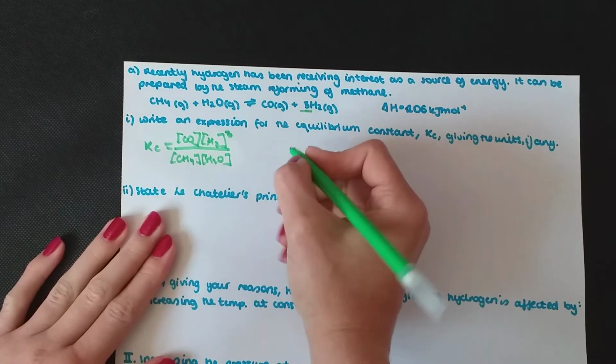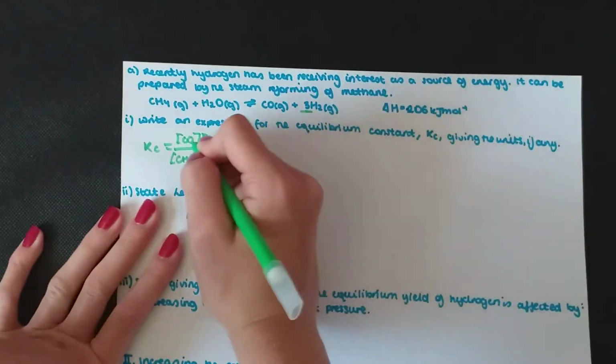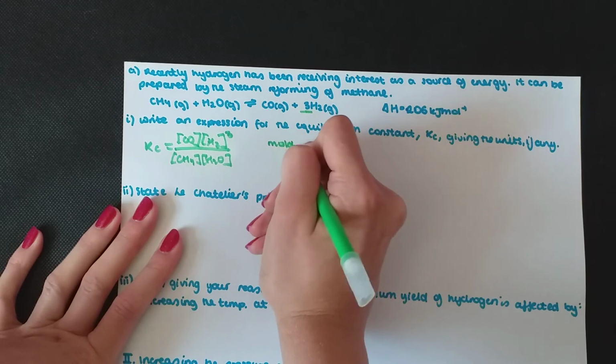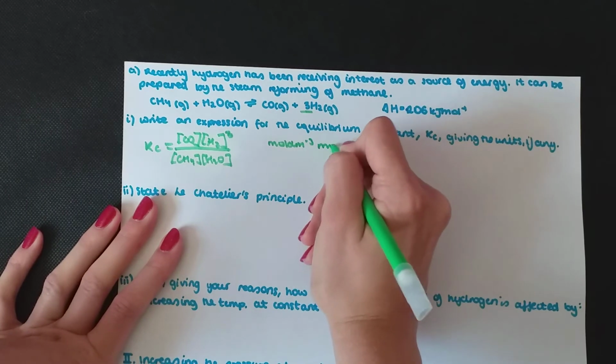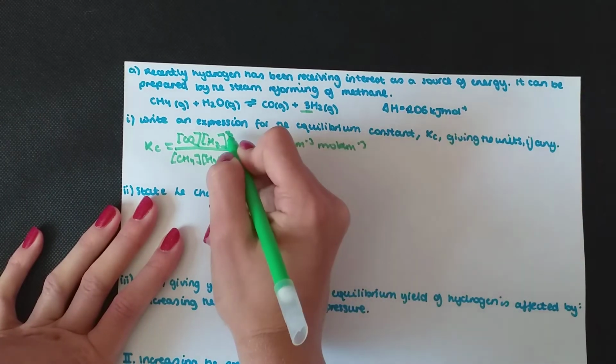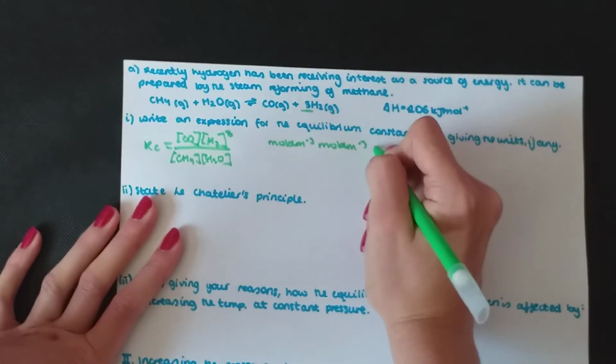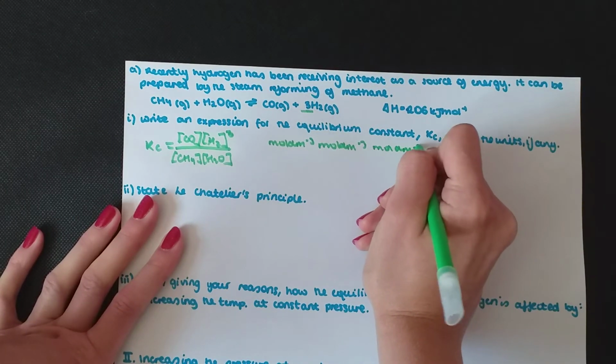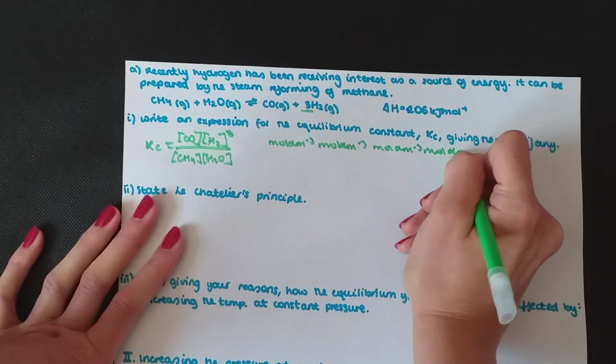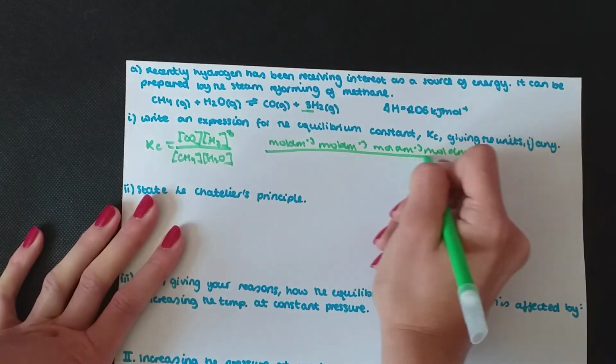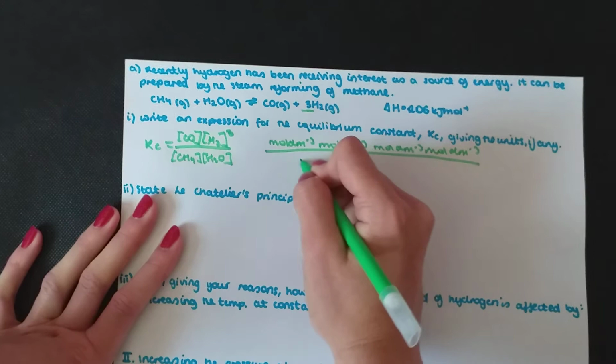And now the units. So these are all concentrations. So we write mol dm^-3. But we have 1, 2, 3, 4 of them here. So I'm just going to write 4 over 2.